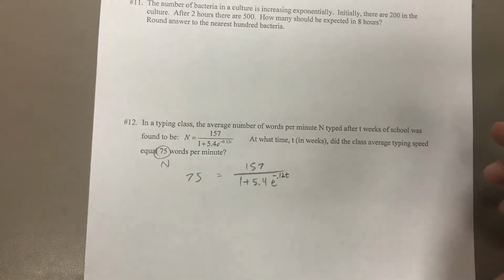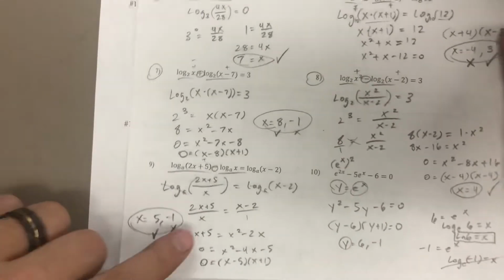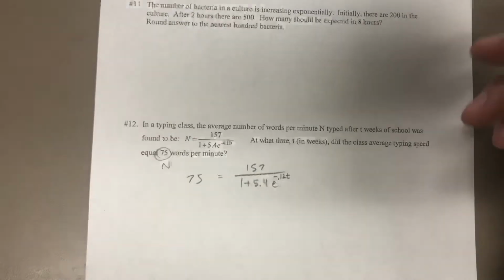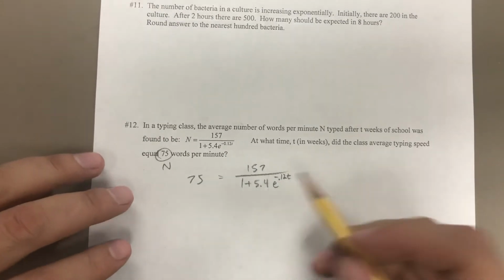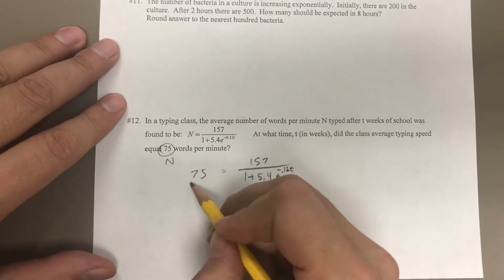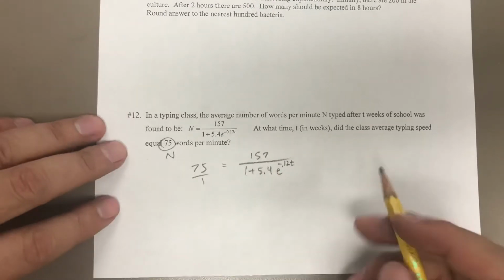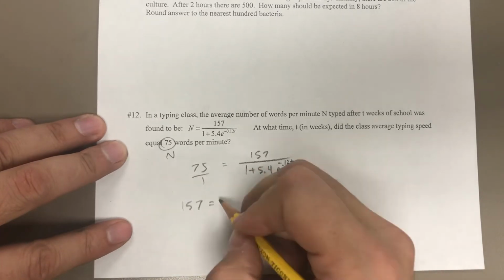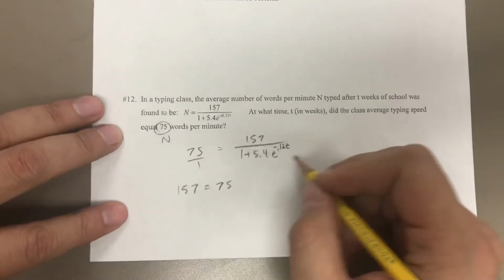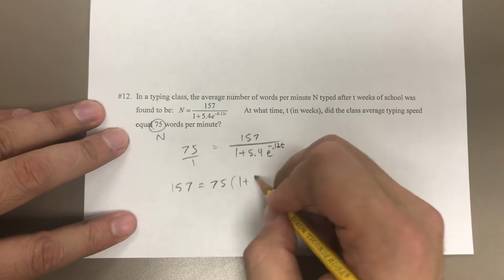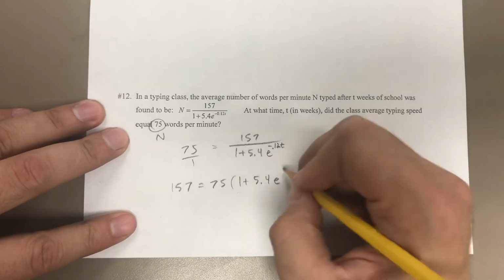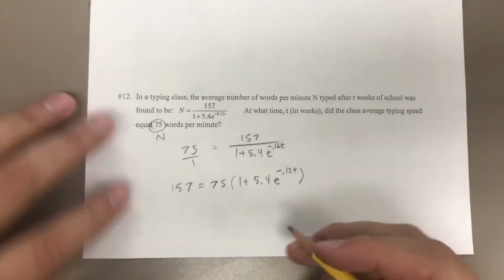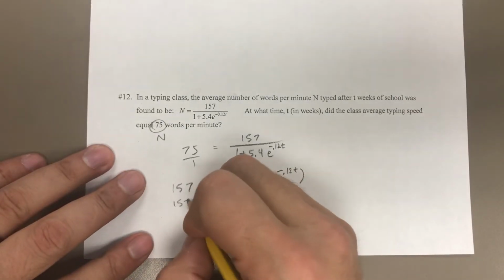it's actually solved the same way that we did any of these other problems in the examples where x is in the denominator. We're trying to solve for this variable, it's in the denominator, so we just turn this into a fraction and then cross multiply. So if we cross multiply, we get 1 times 157, so 157 is equal to 75 times all of that stuff down there, 1 plus 5.4 e to the negative 0.12t. And then divide both sides by 75, so you get 157 over 75.